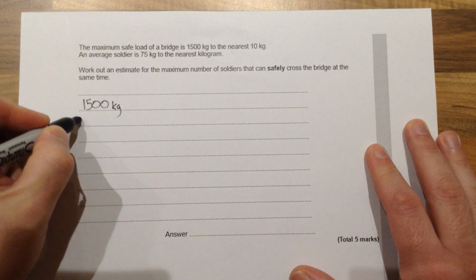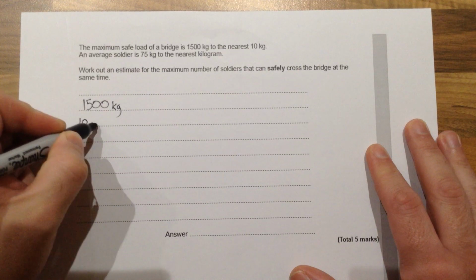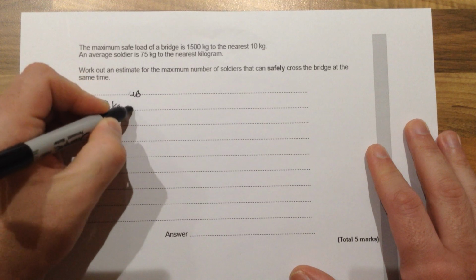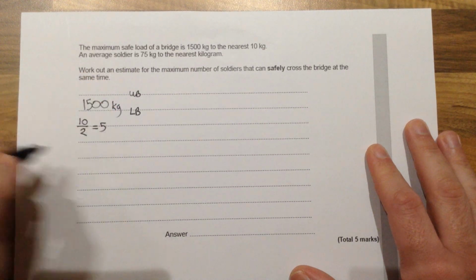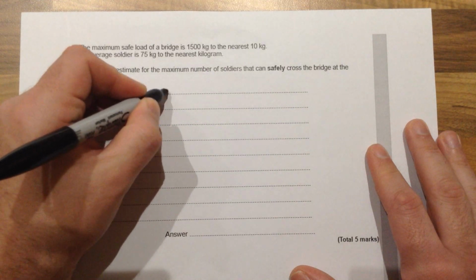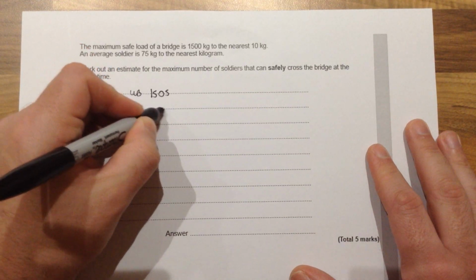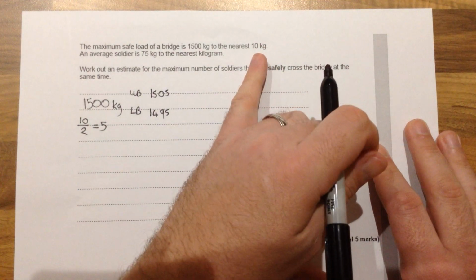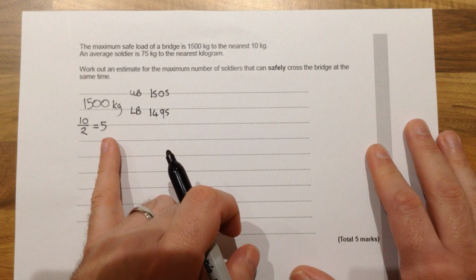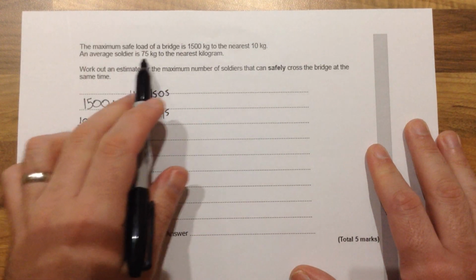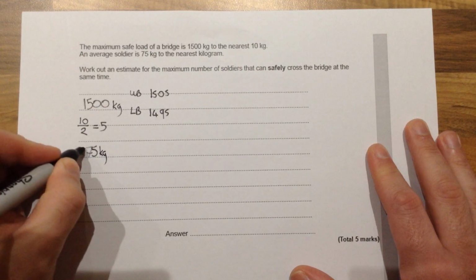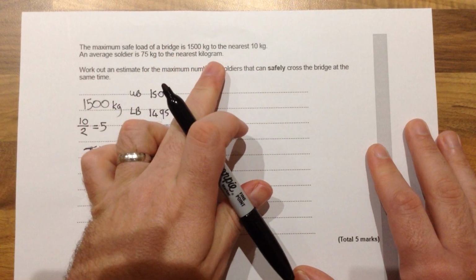So if you're doing it to the nearest 10, if you half that to give you 5, it means that the upper and lower bound will be 5 above and 5 below. This is a tactic we can use with any type of bounds question. Take whatever you've rounded it to, half it, and it'll be that much above and below for your upper and lower bound. So if we use the same idea for the soldier, who is 75 kilograms to the nearest kilogram.